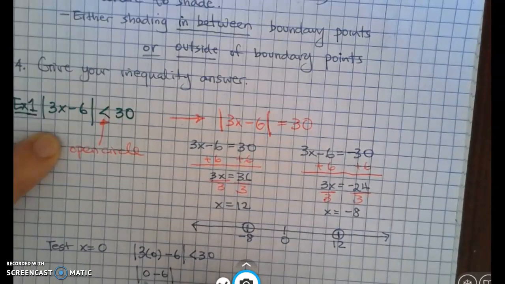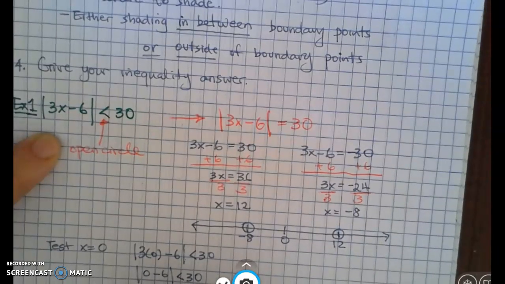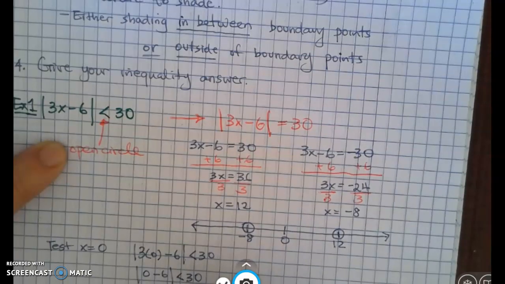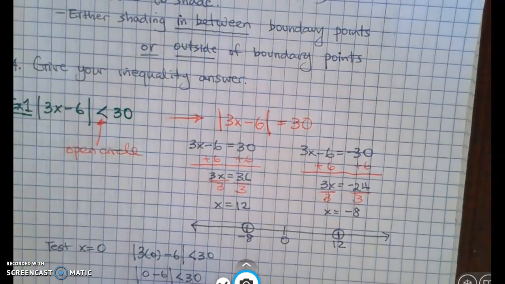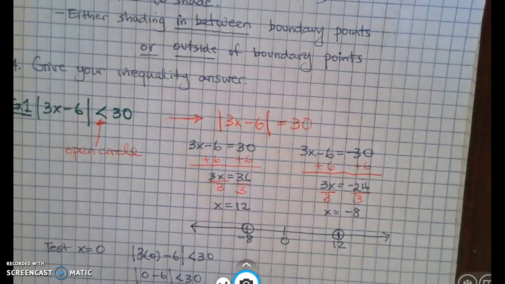We have not dealt with the inequality sign, so that remains. Everything else is the same. 0 minus 6 is just negative 6, still inside the absolute value sign. And then now we can get rid of the absolute value symbol as we apply the function.